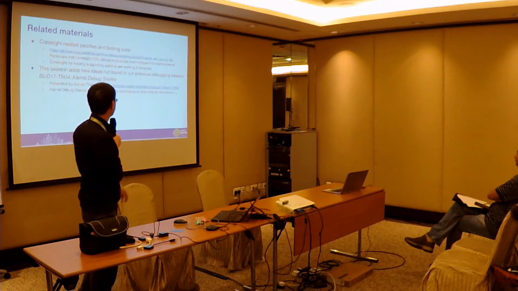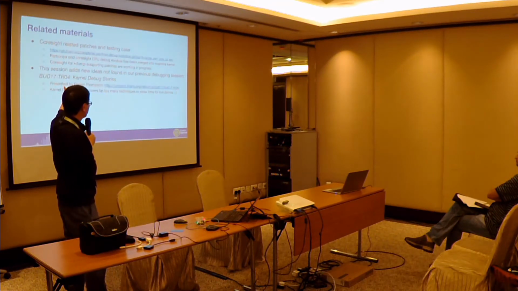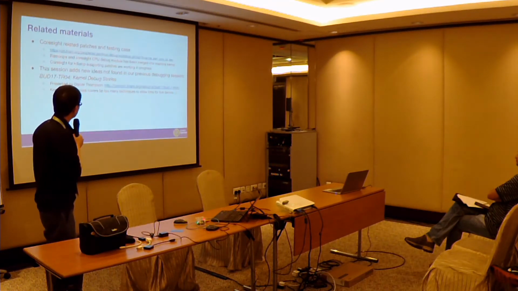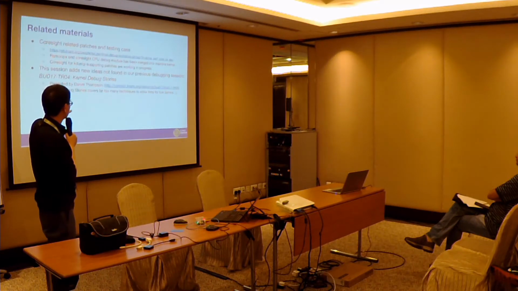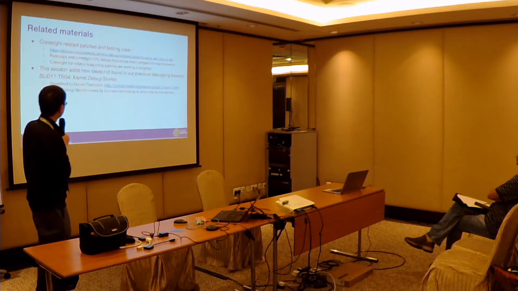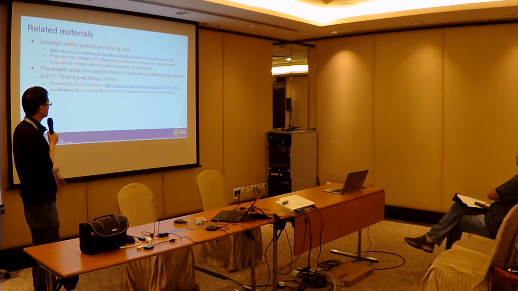All the patches have been uploaded to the Git server, and the RAM oops and the Coresight CPU debug module are already in the mainline kernel. Coresight for kdump is now work in progress.